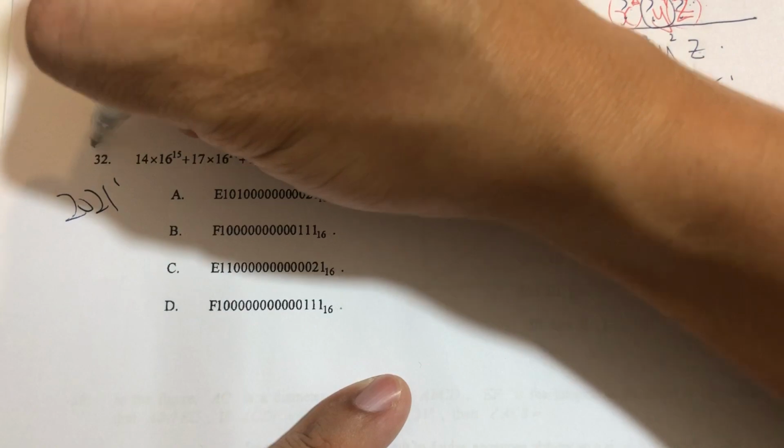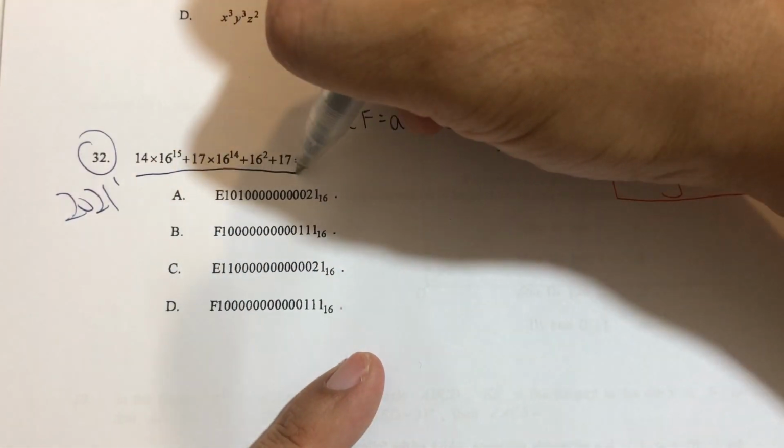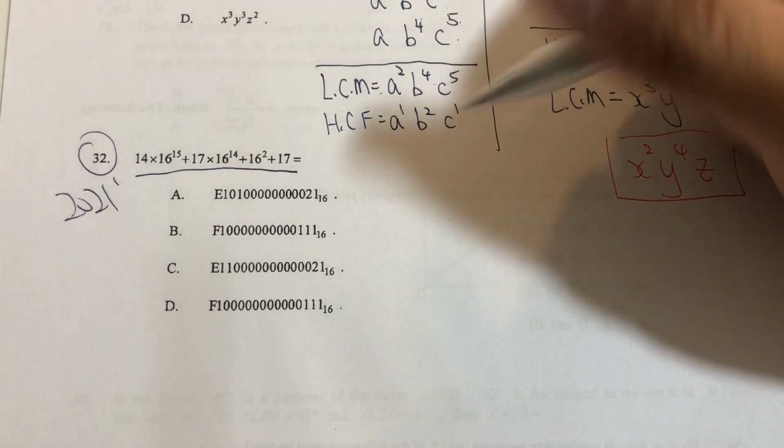Okay, this one. 2021 question number 32. First of all, there are two methods to do this question.